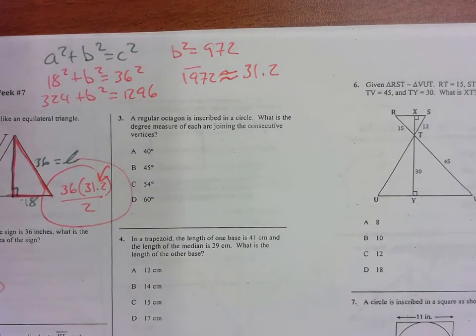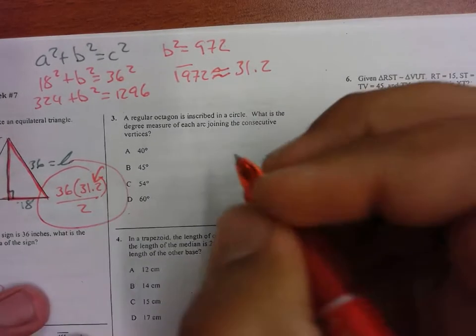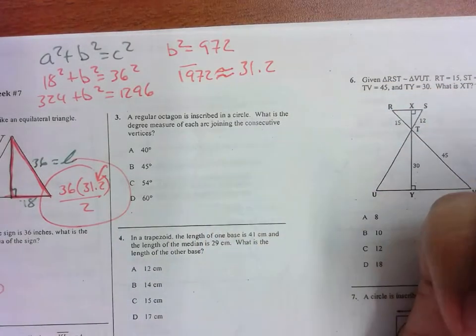A regular octagon inscribed inside of a circle. What is the degree measure of each arc joining the consecutive vertices? Are we doing picking apart? This does not require a problem. You might have an apothem, one question maybe. Is this question going to be on the test? This is arc length.